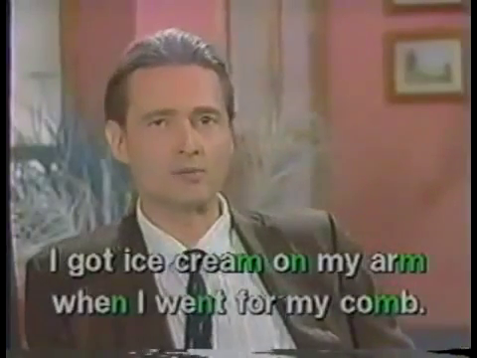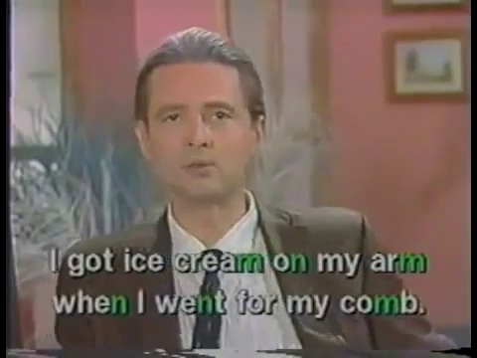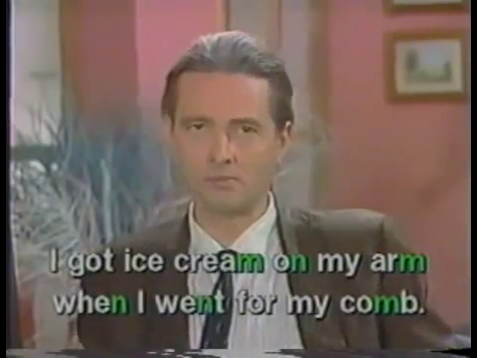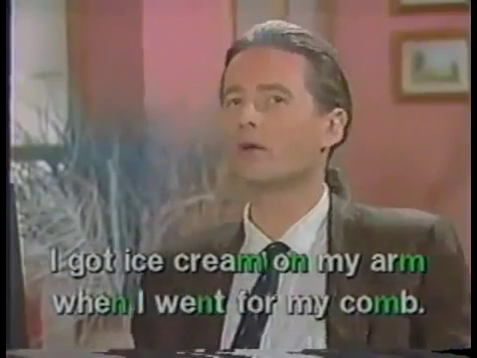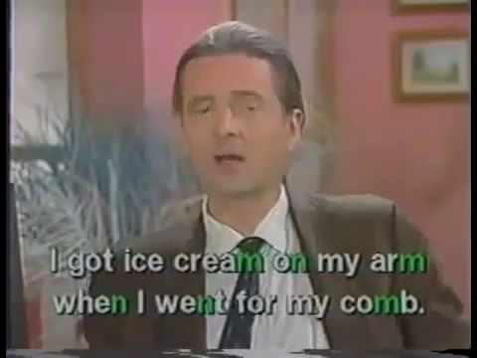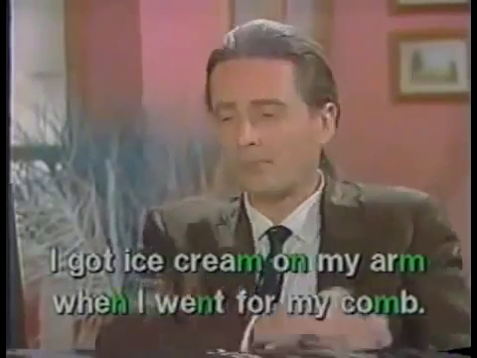I got ice cream on my arm when I went for my comb. I got ice cream on my arm when I went for my comb.